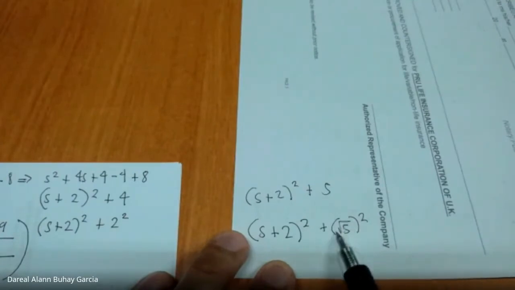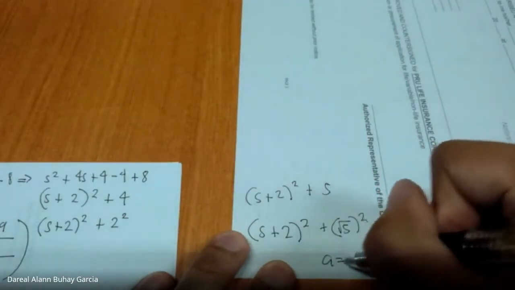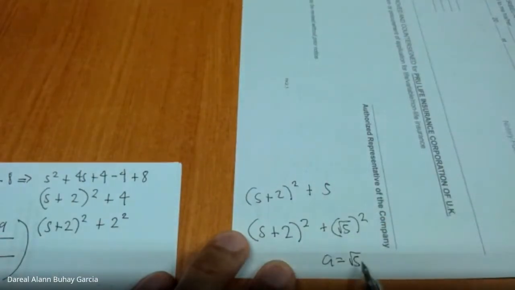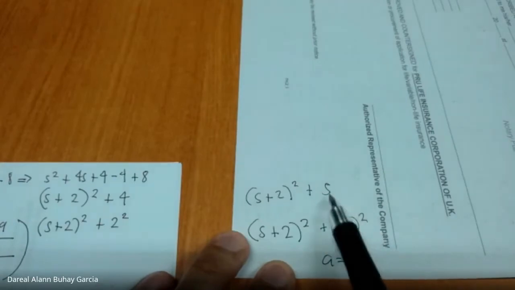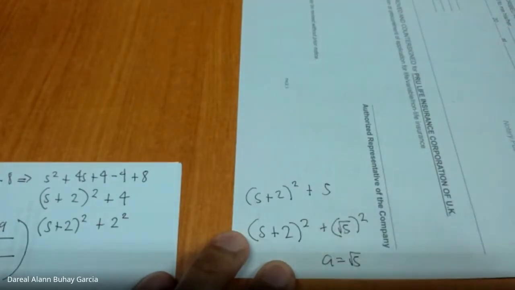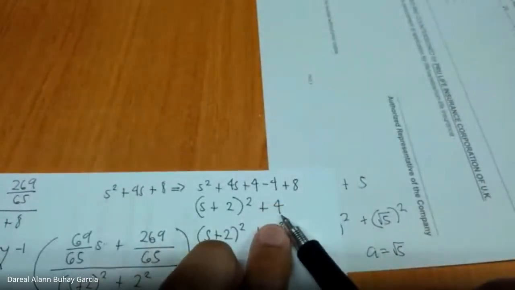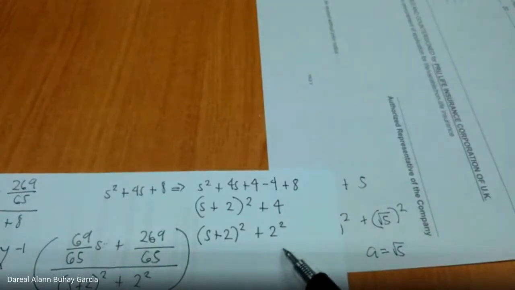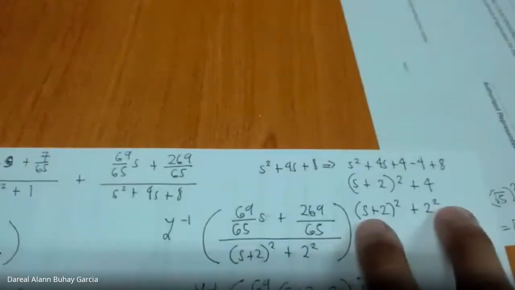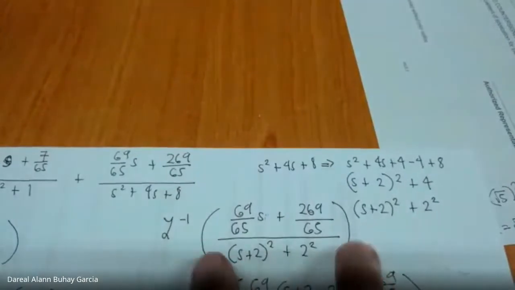This is our a, square root of 5. That is why we need this form, a squared. Our 4 is easily a squared, where a is 2.